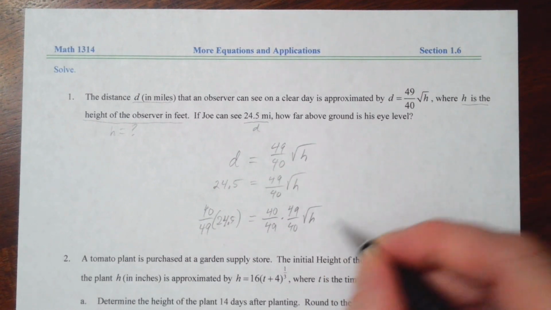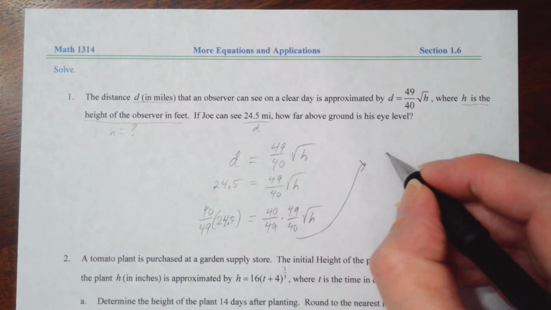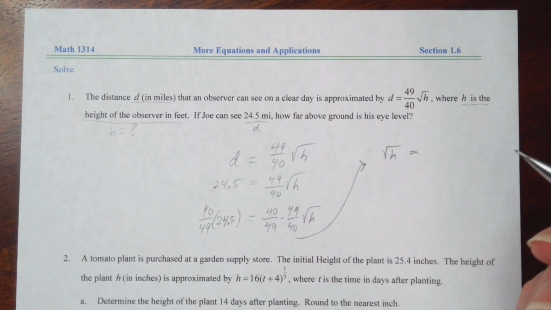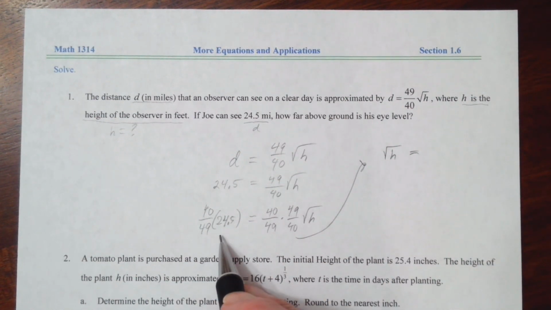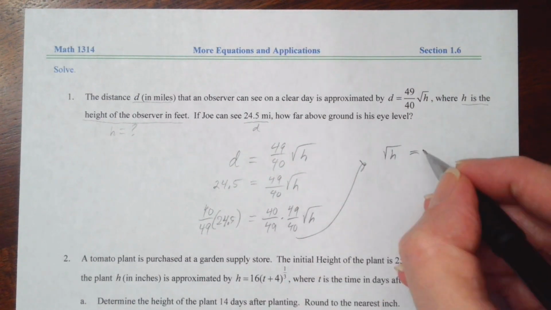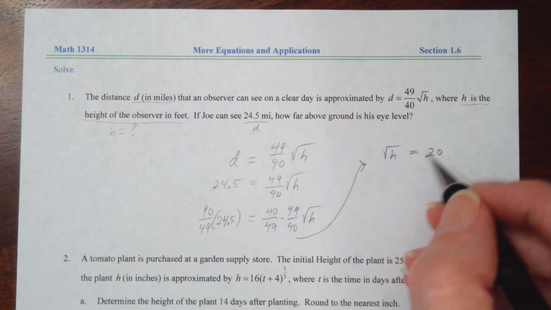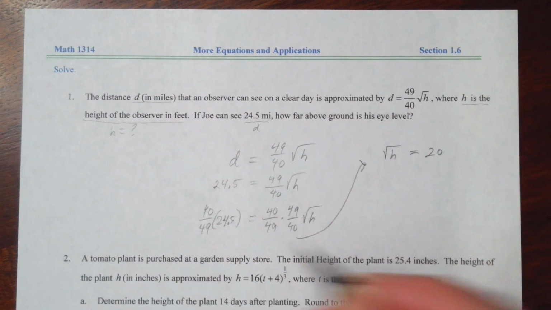We're going to end up with the square root of h on the left. And if you multiply 40 over 49 times 24.5, you will get 20. You can just use your calculator to do that. Remember to put a fraction in, you just hit alpha y equals button. So you should get 20 when you multiply this out.